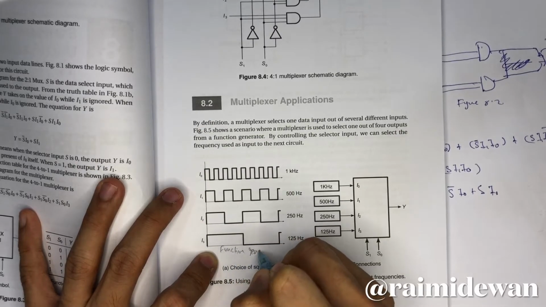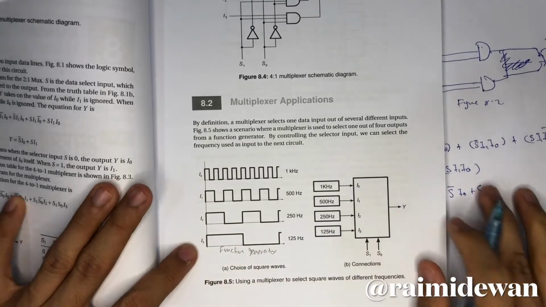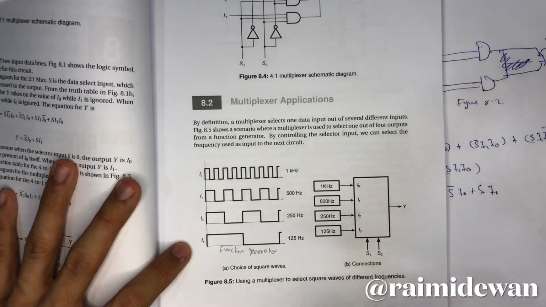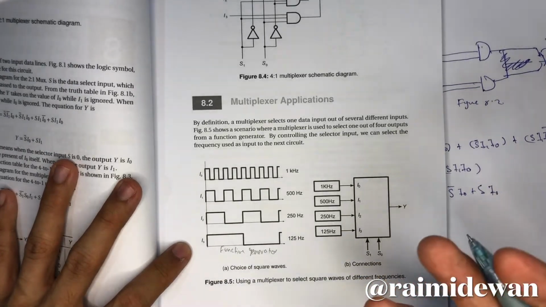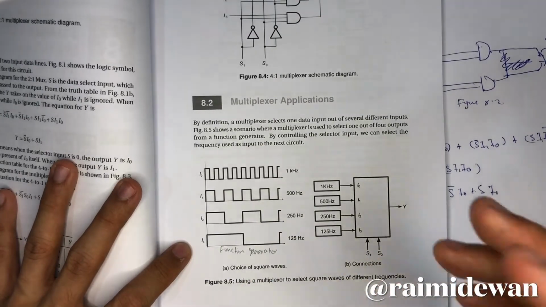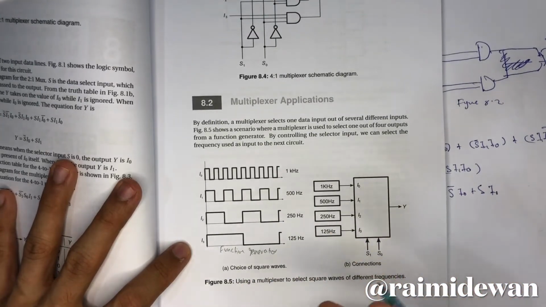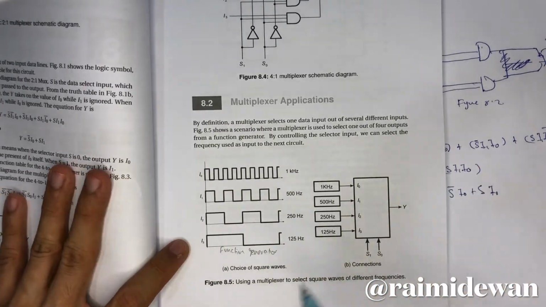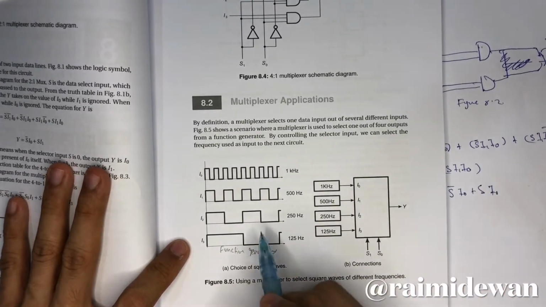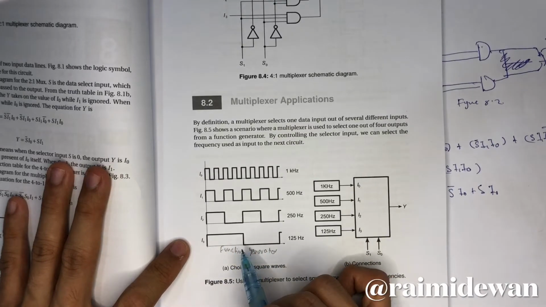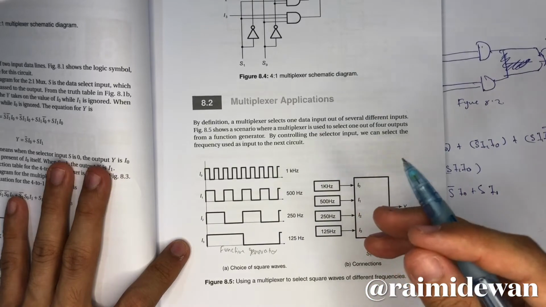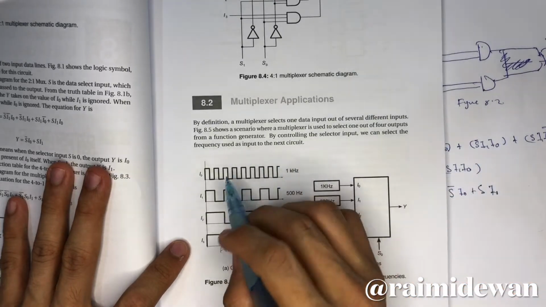Maybe you guys didn't know what a function generator is. A function generator is a generator that will produce a signal, a signal of varying frequency. You can select 1 kilohertz, 2 kilohertz, and so on, and also many other function generators. You can Google if you want to know more. Okay, so in here the function generator is specified to produce different frequencies.